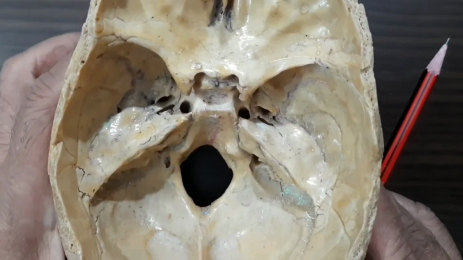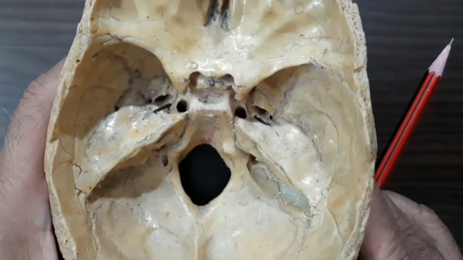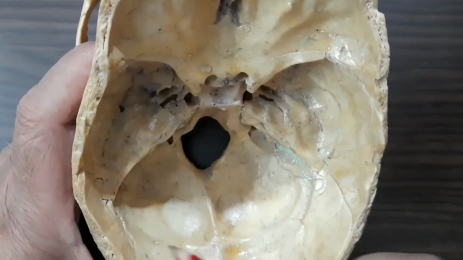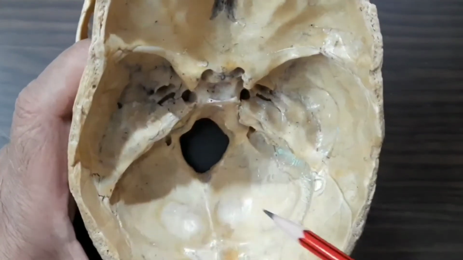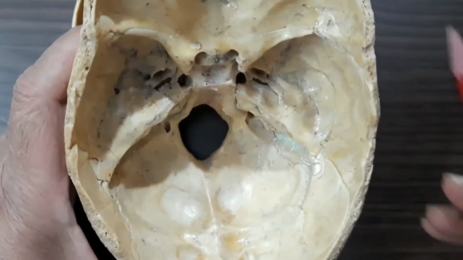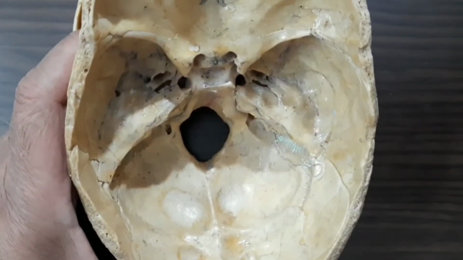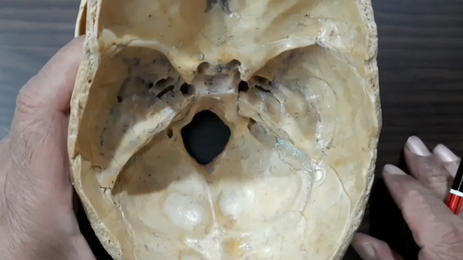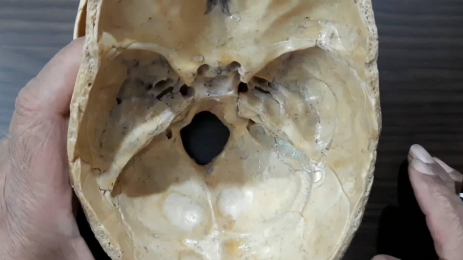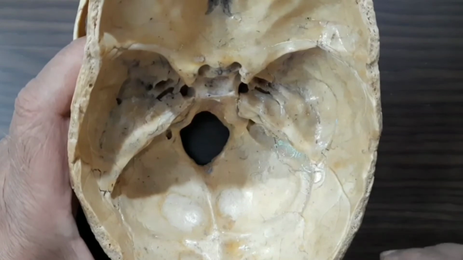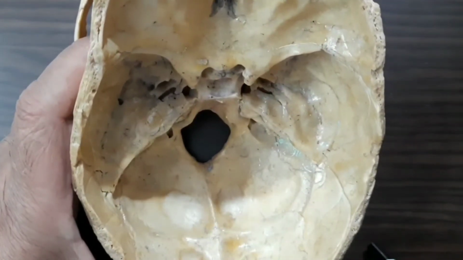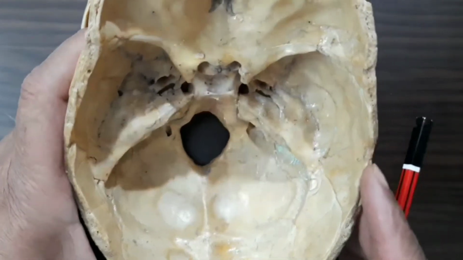Now let us see the right and left transverse sulci. I have already shown you the right and left transverse sulci, and I have told you that they run from the internal occipital protuberance, and they lodge the right transverse sinus and the left transverse sinus.